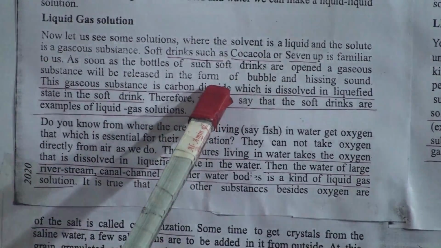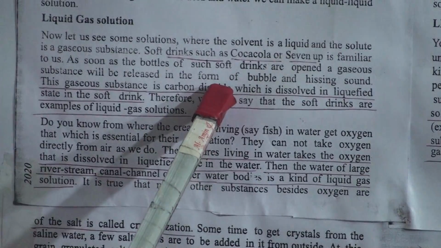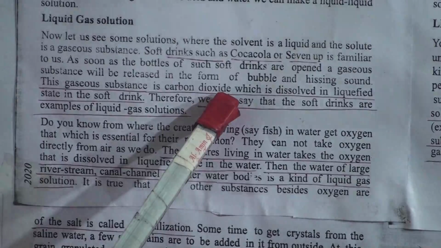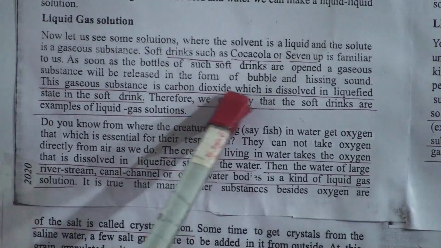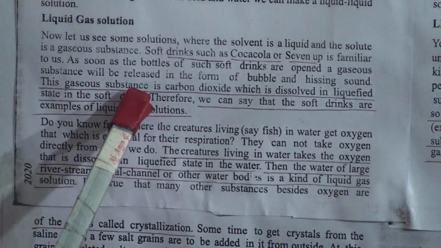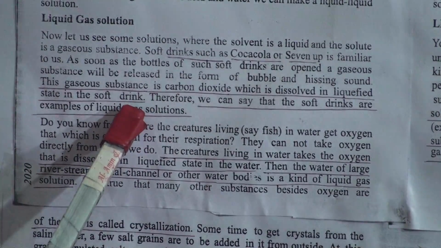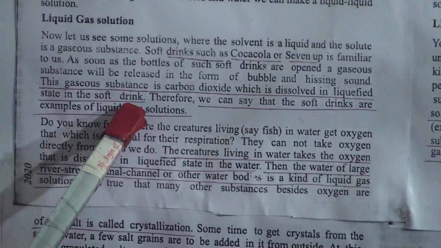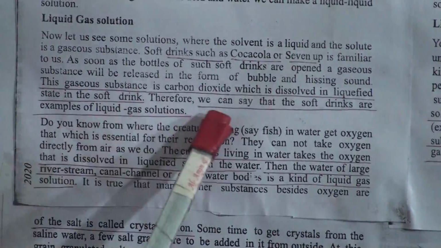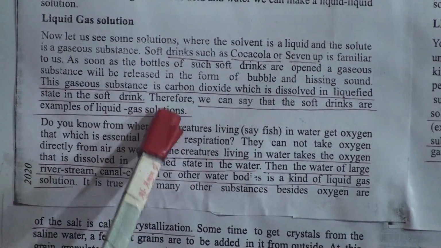This carbon dioxide is dissolved in the liquefied state in the soft drinks, giving pressure inside the can. Therefore we can say that soft drinks are an example of a liquid-gas solution.